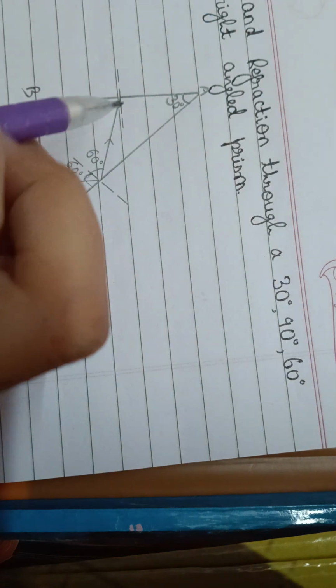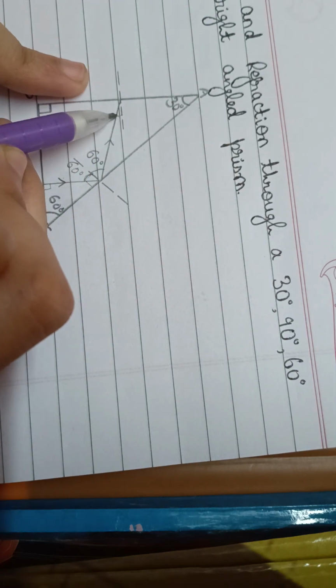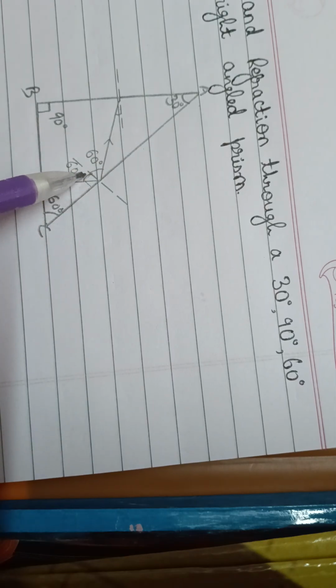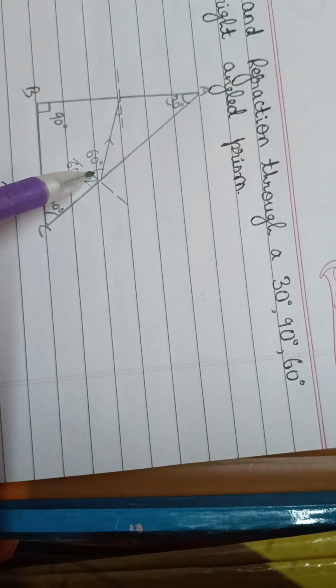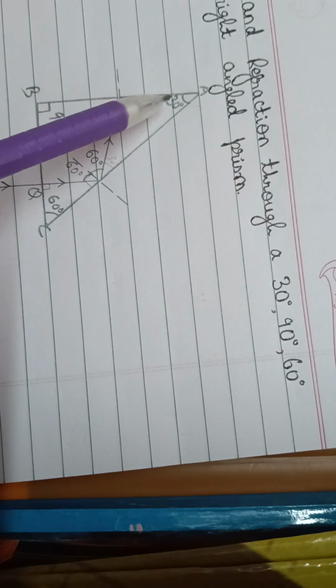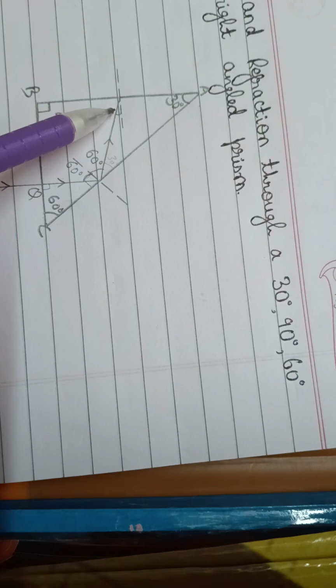Now we need to know this angle. Now you can see this is 30 degree and this was supposed to be 90 degree. If this is 90 degree, then this is also 90 degree. So this was 60 degree. That means this angle is 30 degree. If this is 30 degree, then 30 degree plus 60 degree should be 90 degree, which is true because we have drawn a normal.